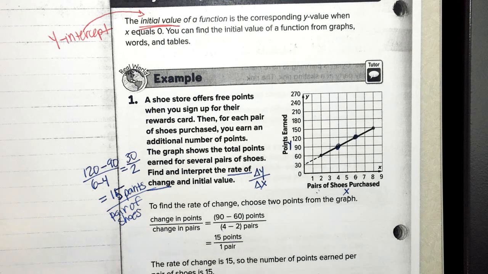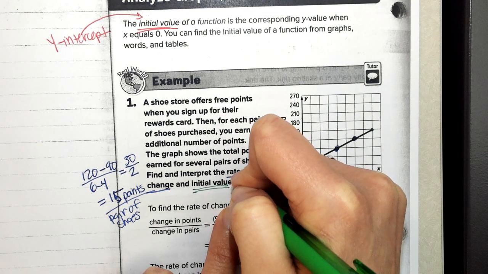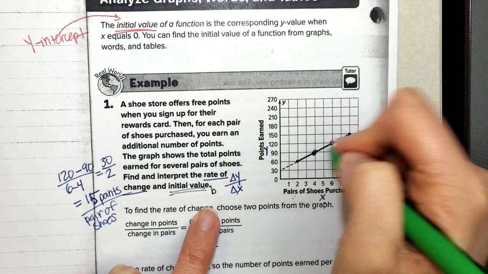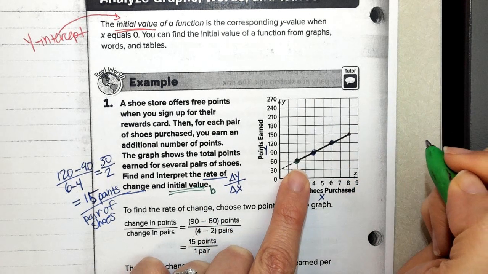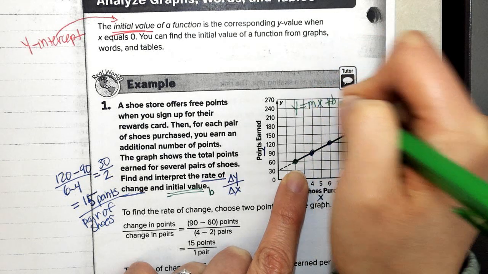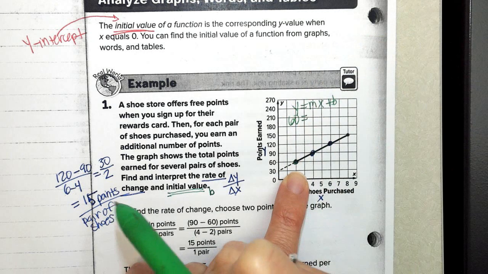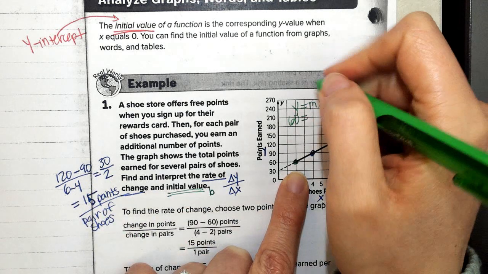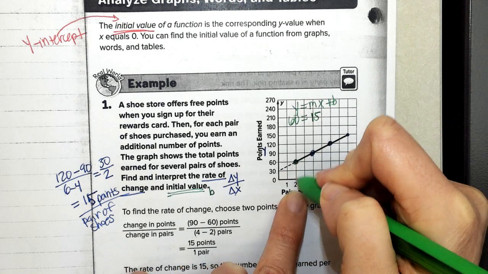The next thing we need to find is our initial value. The initial value is just our b, or our y-intercept. So I go ahead and pick one of my points. It doesn't matter which one. It could be one that I've already used. It could be a new one. So I'm just going to pick this one. And I plug in what I know to y equals mx plus b. So in this case, my y is 60. We already found my m. That was my rate of change. That's 15 points per pair of shoes. And my x, well, at that point, my x is 2.